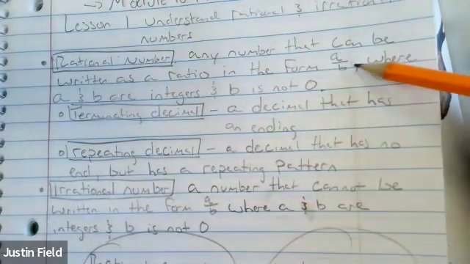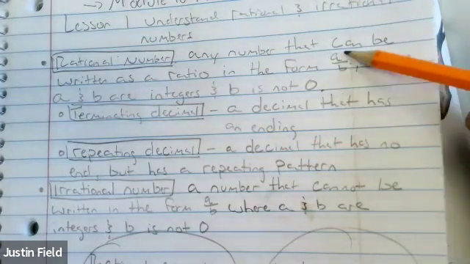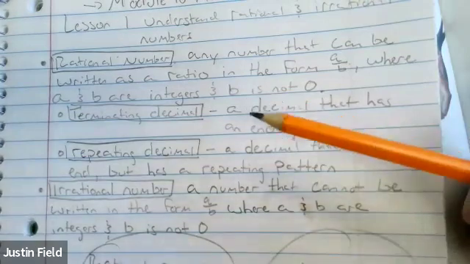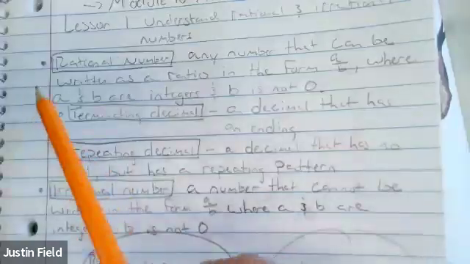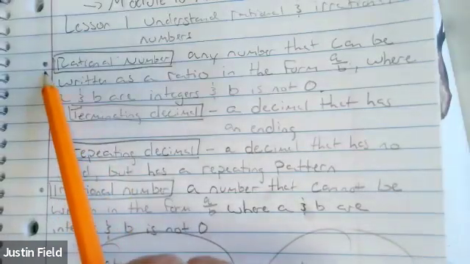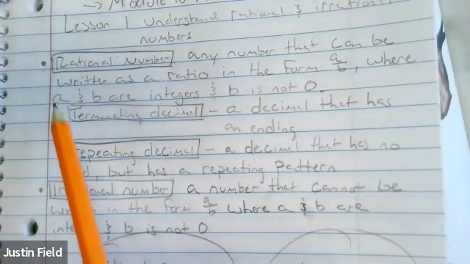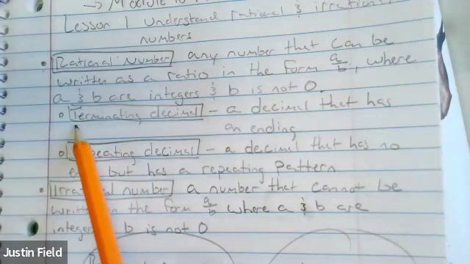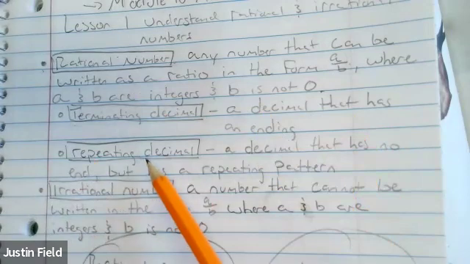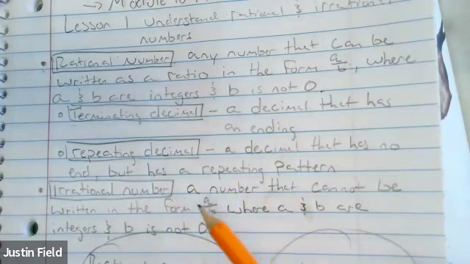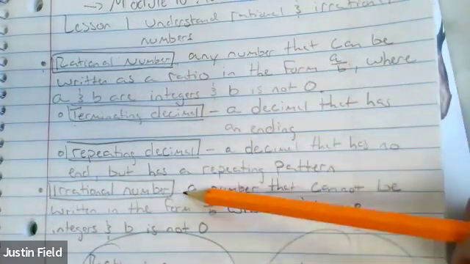Okay, so that means you can write it as a fraction. A over B, this is a fraction. Now, you can also write rational numbers as decimals, and there's 2 kinds of decimals. So notice when I did the rational number, I put a closed dot there, and now I'm indenting and I'm writing the 2 different types of rational numbers, terminating in their decimal form. Terminating decimals, that's a decimal that has an ending, and repeating decimals, a decimal that has no end but has a repeating pattern. So if a number is not rational, it is irrational.